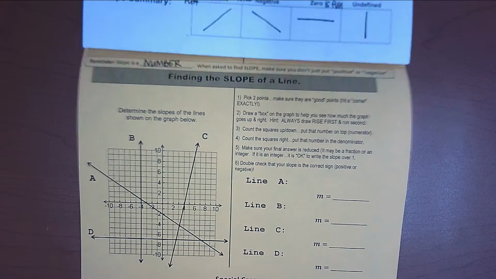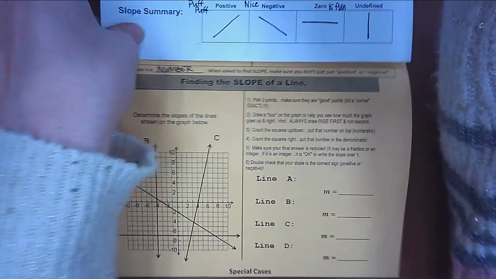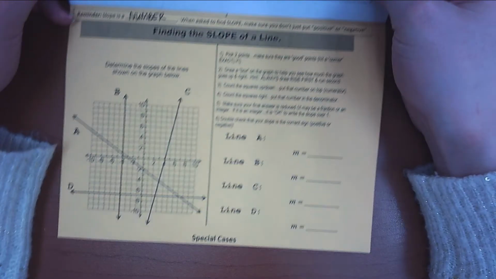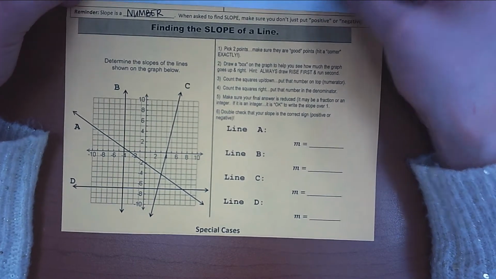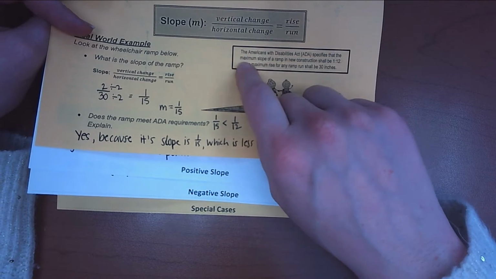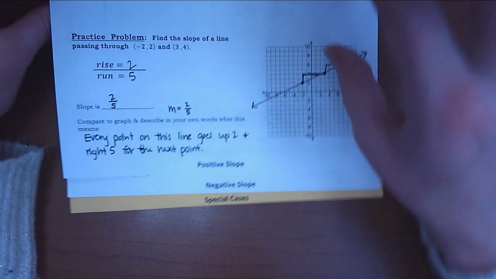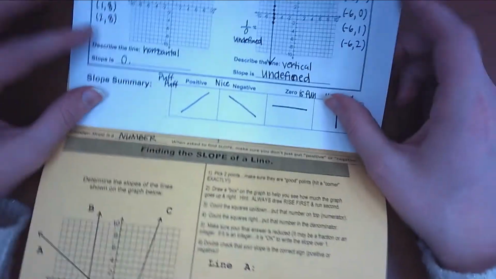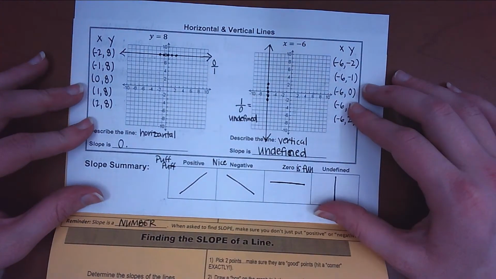So now we've talked through a lot of concepts for slope, and we're going to work on finding the slope of different lines down here at the bottom. We talked through at the beginning that slope was rise over run, or vertical change over horizontal change. We did some positive slope examples, some negative slope examples. We did some special cases where we had horizontal and vertical lines.